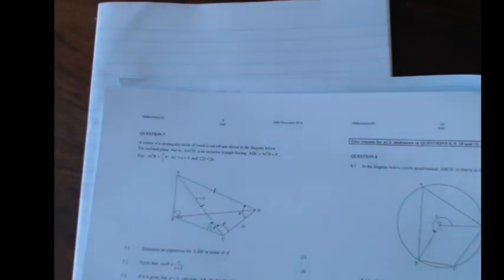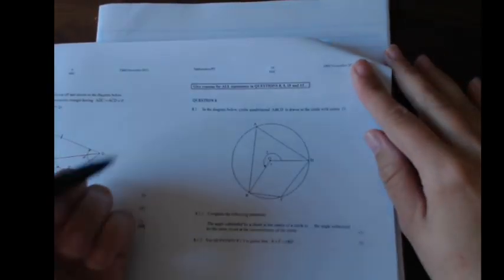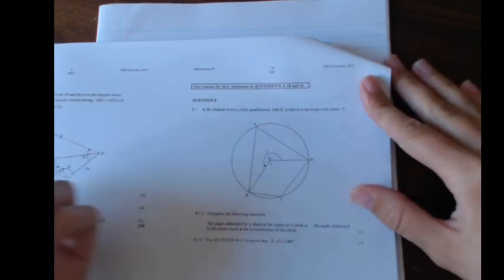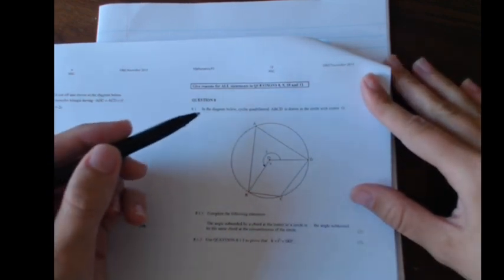Good morning, learners. In this video, we are going to look at the Euclidean geometry questions of the November 2015 paper. So question 8, 9, 10, 11. Question 8 is just a proof. We can quickly look at that as well.